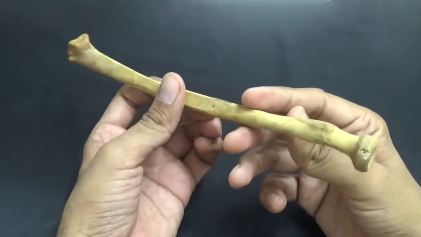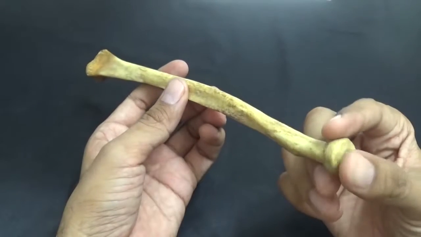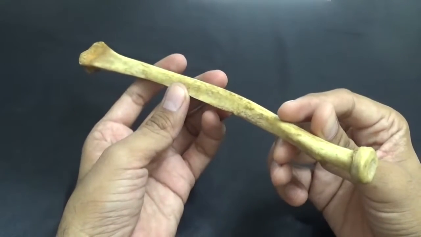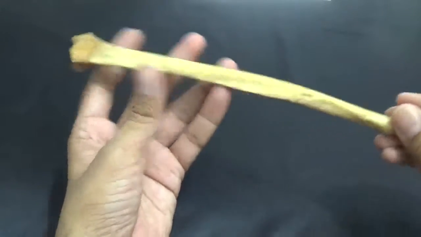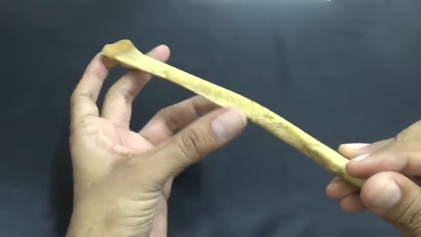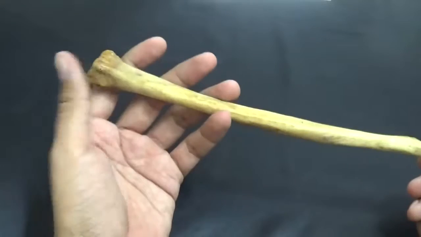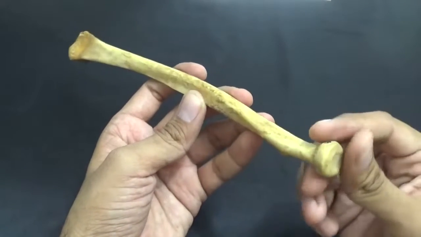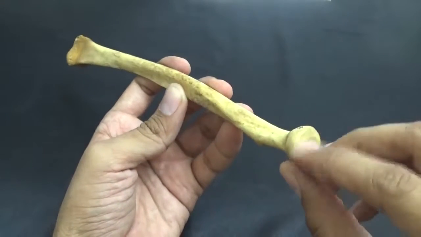Hello everyone, let's learn today attachments on the radius. Now we already discussed points regarding side determination of the radius and the general features of it. So you can easily make out by the upper end, by lower end and a sharp interosseous border that it is the right radius.